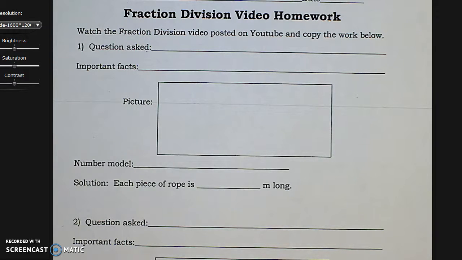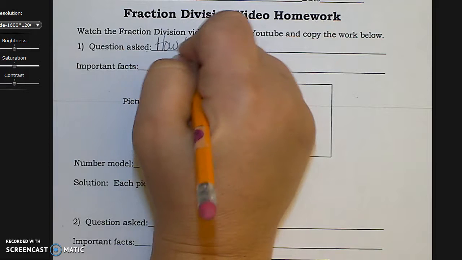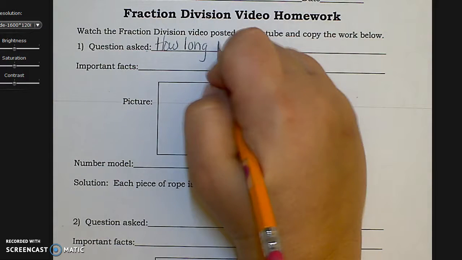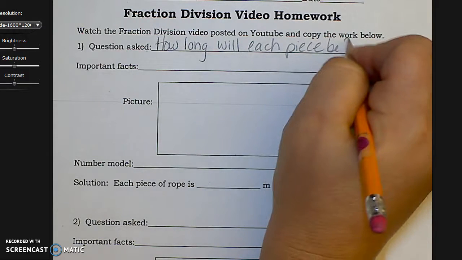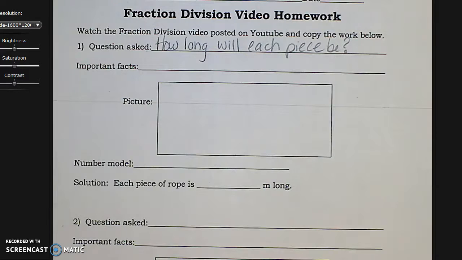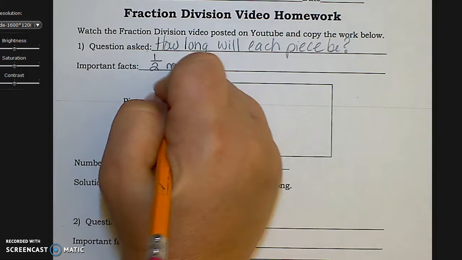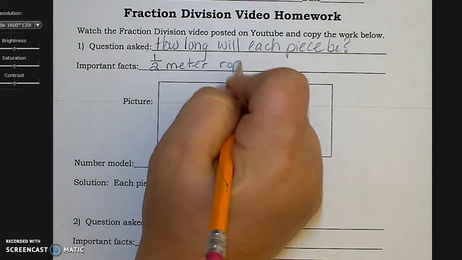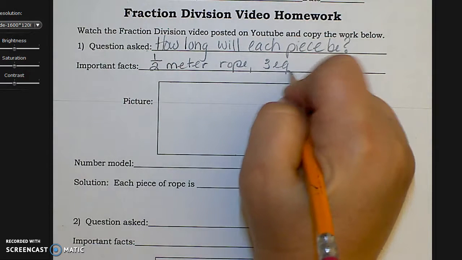The first question is about half a meter of rope that needs to be cut into 3 equal pieces. The question that we need to answer is how long will each piece be? So that's what I want you to write right here. How long will each piece be? The important facts that we learned from the question is that there's a half meter of rope and that it needs to be cut into 3 equal pieces.